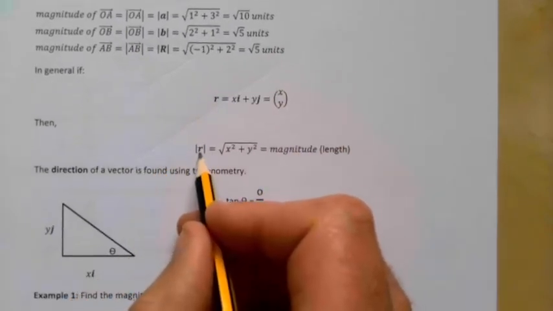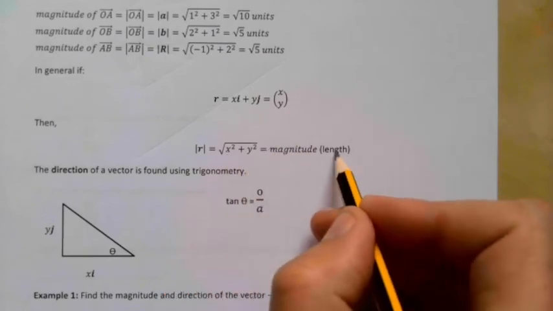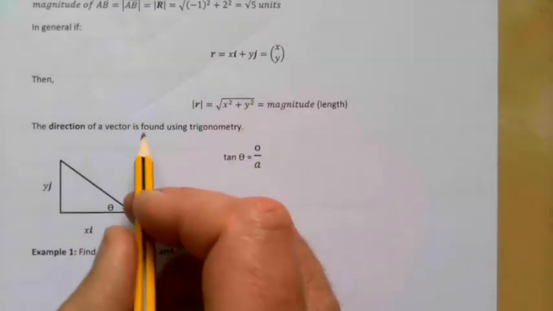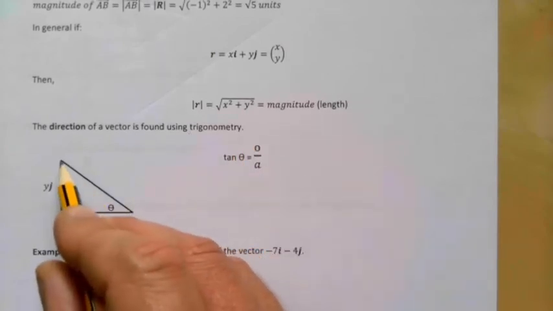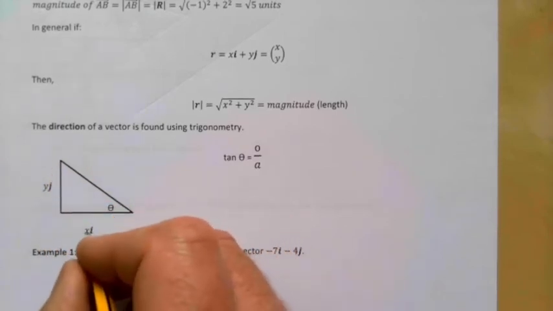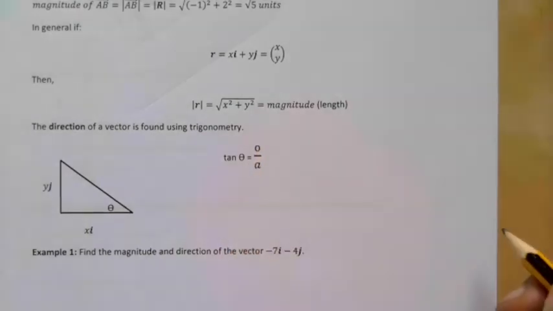So in general, r is equal to xi plus yj, or (x, y). Then the magnitude of r, using Pythagoras, or length, is the square root of x squared plus y squared. The direction of the vector is found using trigonometry. So if we want the direction, going from here to here, that would be our x, that would be our y, and we would just use tan theta as opposite over adjacent.